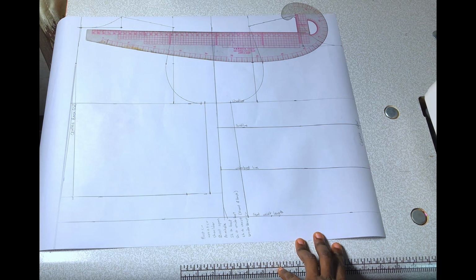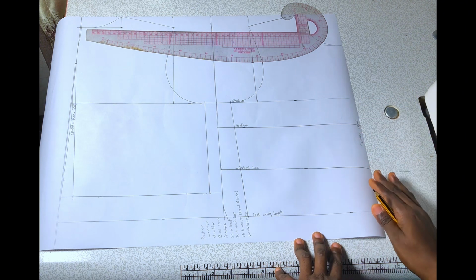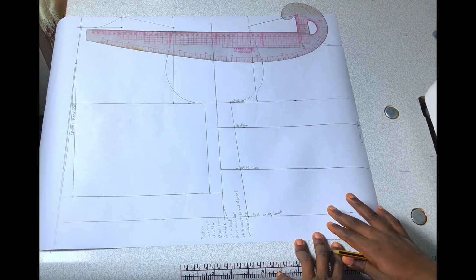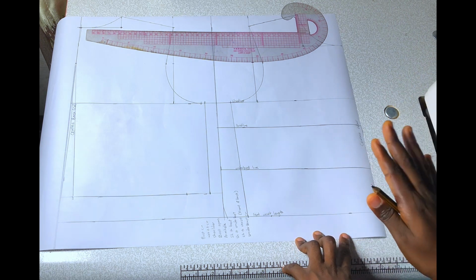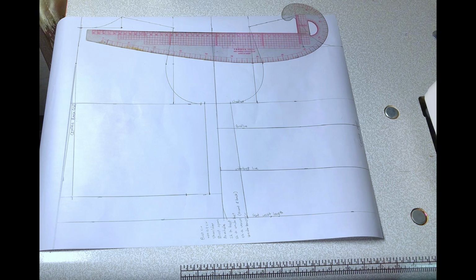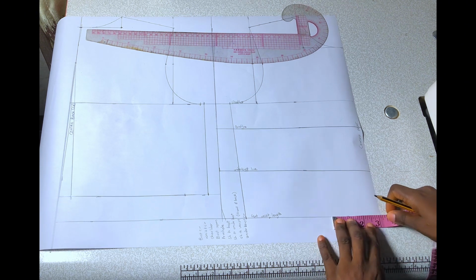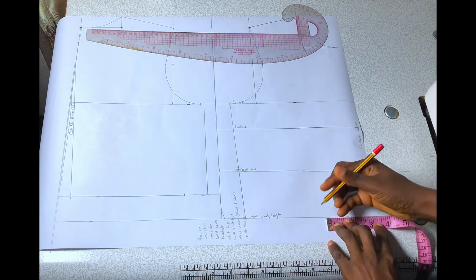I'm going to divide it into 2 because the center front is going to be on fold. And when you open it up, it's going to give you 7. So I'm going to mark 3.5 because my bust span is 7 inches. I'm dividing it by 2. So this is 3.5 for my bust span.